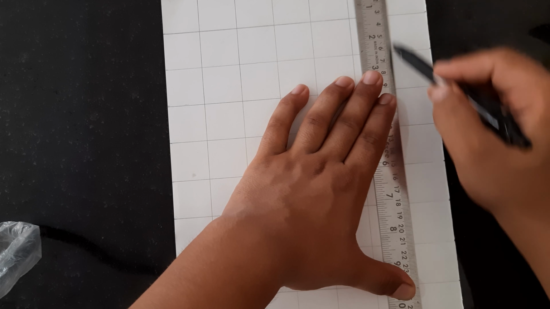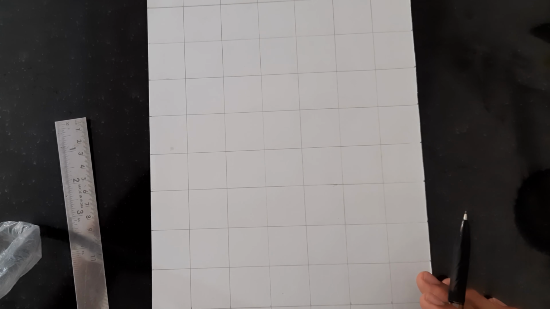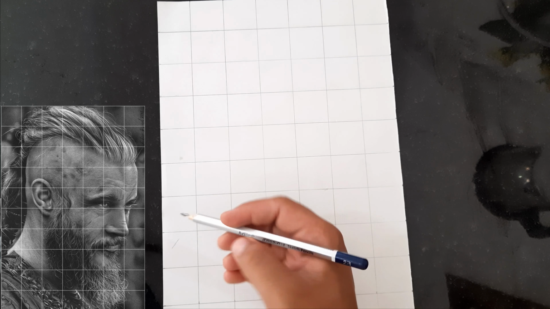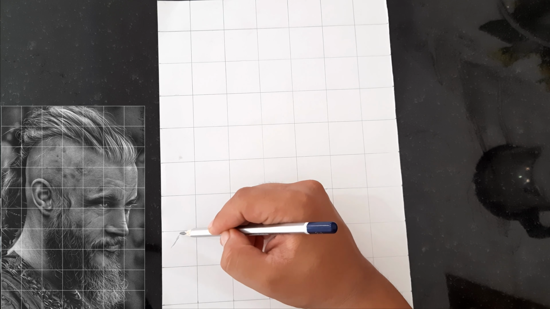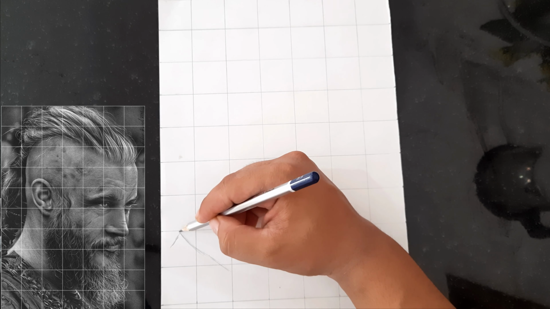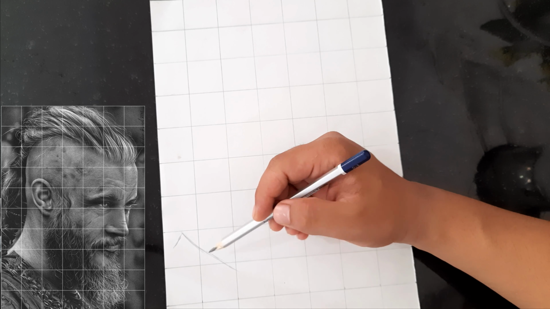I just need to draw the sketch. Now how you're gonna do this is that you're gonna see from the app. So just draw whatever lines you see on these grids on the paper. At first it's gonna look a little different, but just trust the process and it'll turn out just fine.